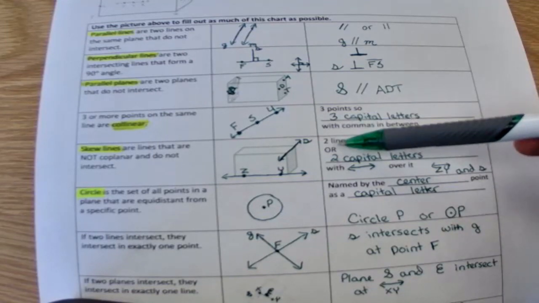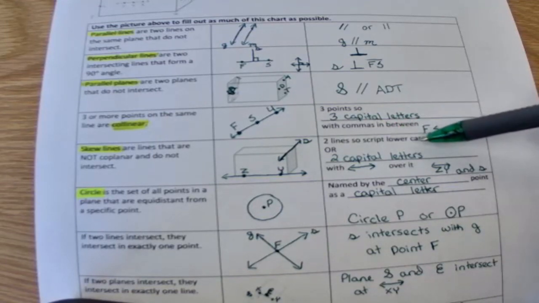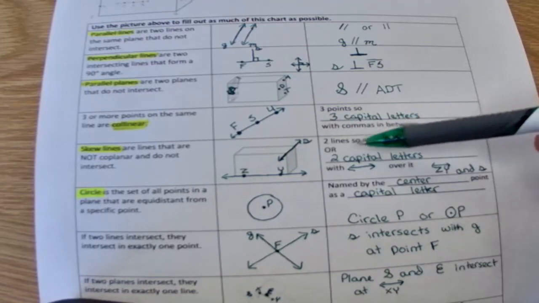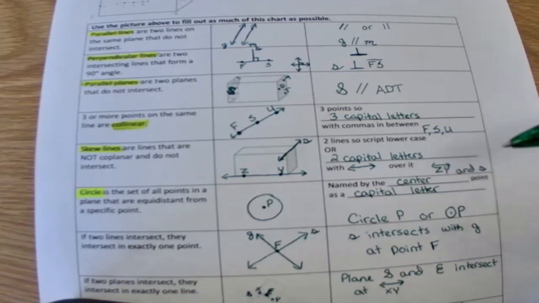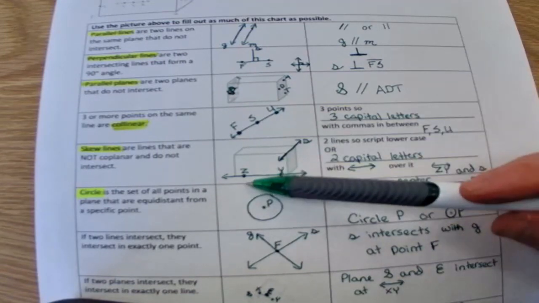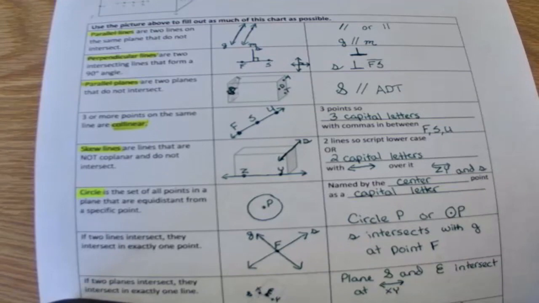And the way we write it is 2 lines. So you can do it with a script lowercase letter like this S, or 2 capital letters with the arrow pointing both ways over it, like our line here XY.